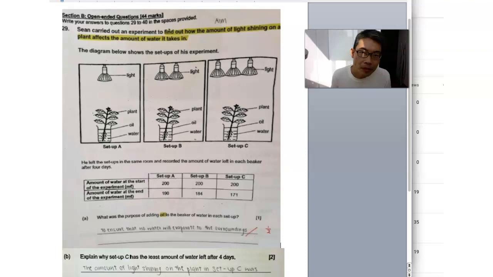Now I received this question from a student, so let me see if I can do it. Now Sean carried out an experiment to find out how the amount of light shining on the plant affects the amount of water it takes in. So definitely, if you're talking about aim, she's right, this is the aim of the experiment. Okay, that's the aim. And therefore the amount of light is the one variable that will change.